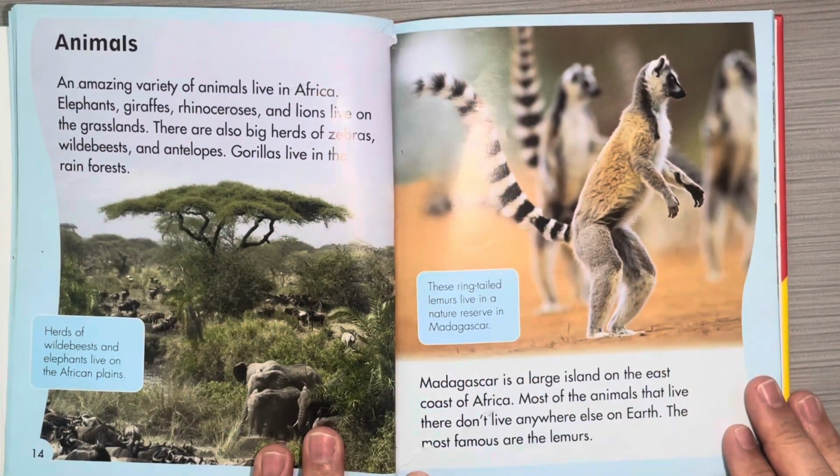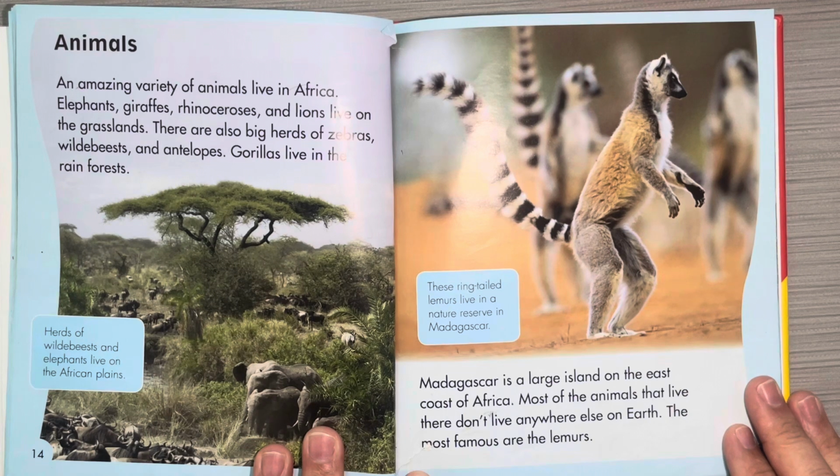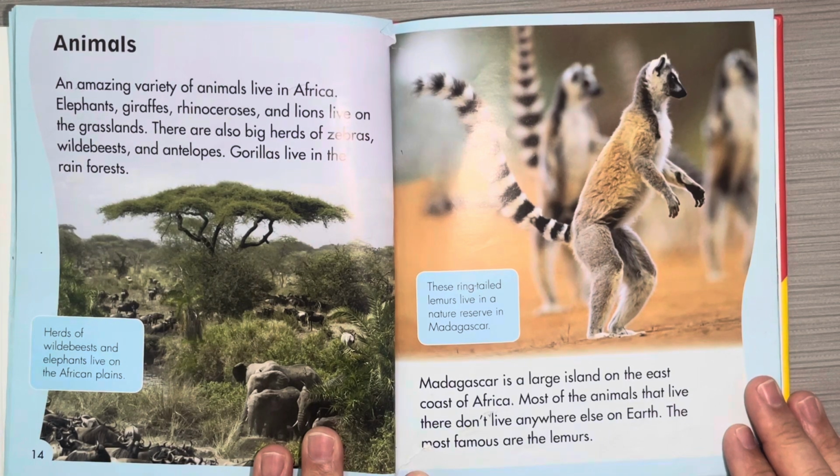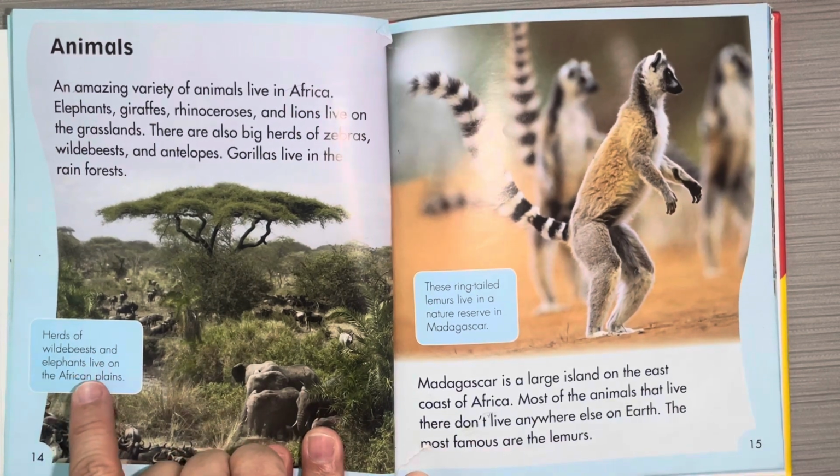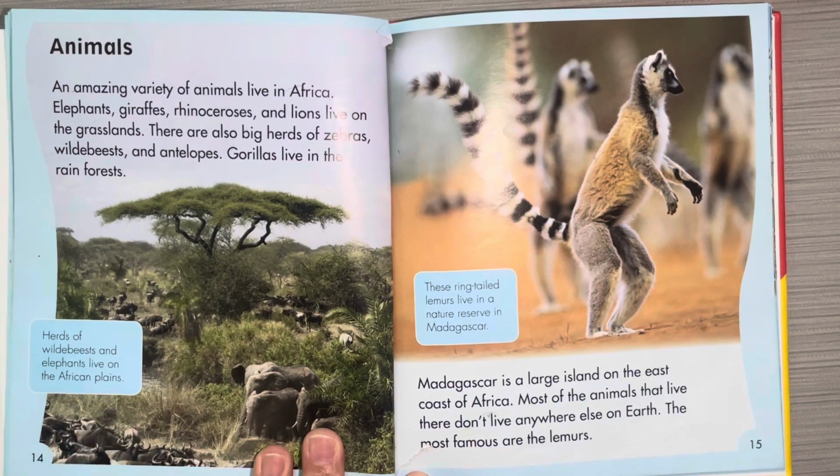Animals. An amazing variety of animals live in Africa. Elephants, giraffes, rhinoceroses, and lions live on the grasslands. There are also big herds of zebras, wildebeest, and antelopes. Gorillas live in the rainforest. Herds of wildebeest and elephants live on the African plains.